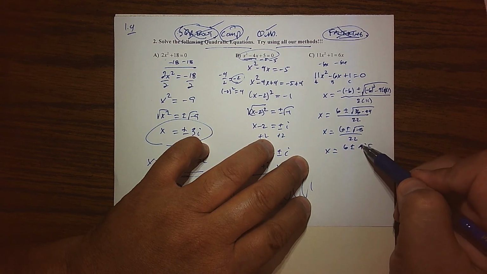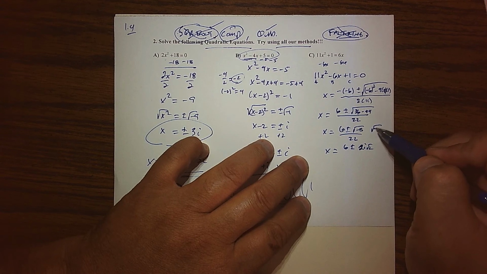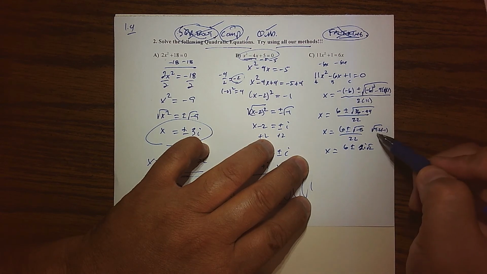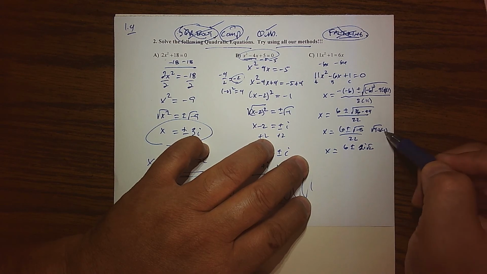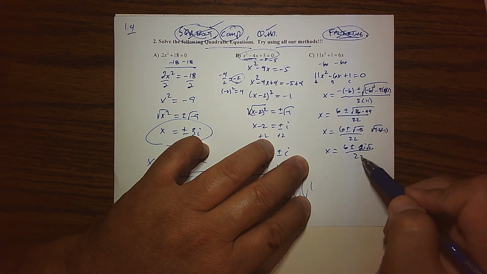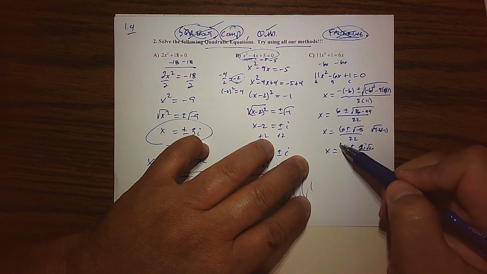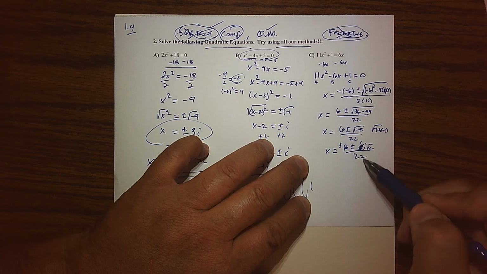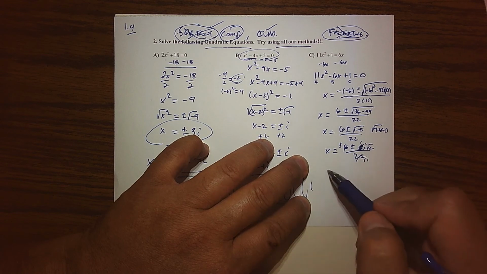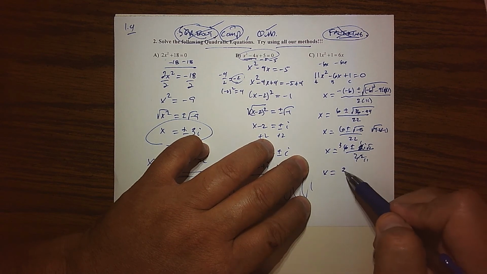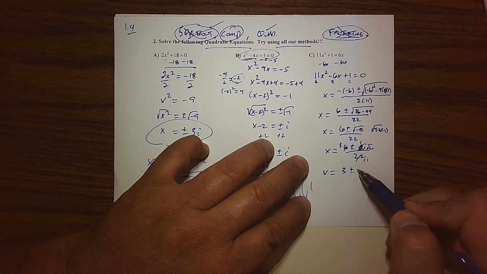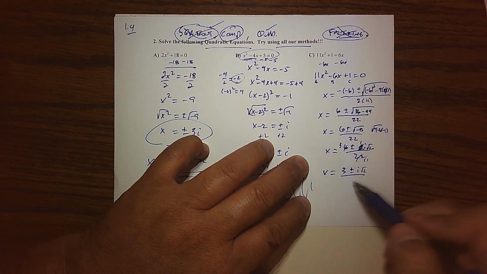Actually, I think that should be a 2, right? Because this is the square root of 4 times 2 times negative 1. So the square root of 4 is 2. The square root of 2 is not nice. And then the square root of negative 1 is i. And this is all over 22. If you'll notice, everybody has a common factor of 2. So 2 goes into there 3 times, goes in there once, and goes in there 11 times. So we have x equals 3 plus or minus i square root of 2, all over, it looks like, 11.